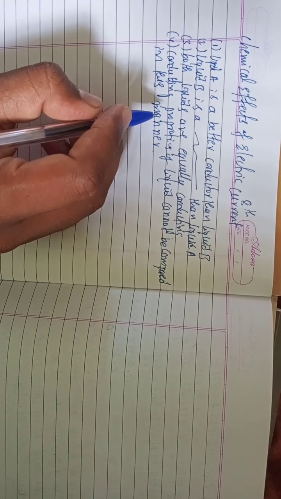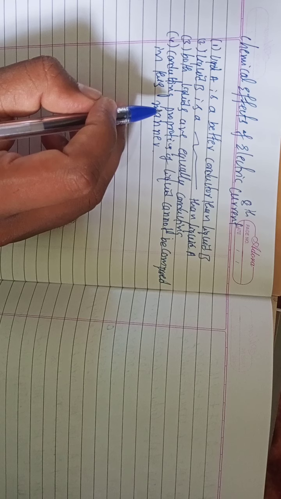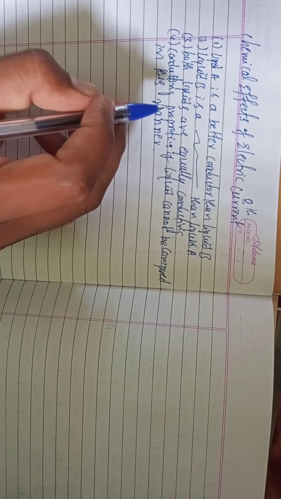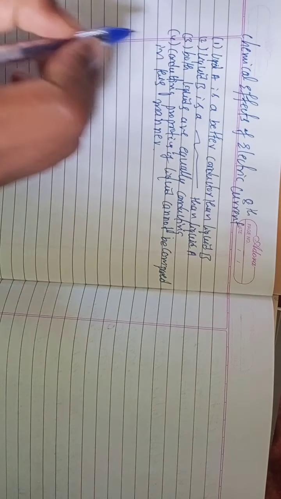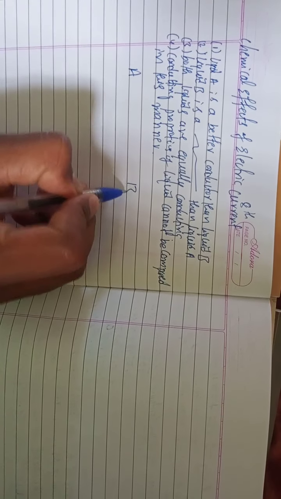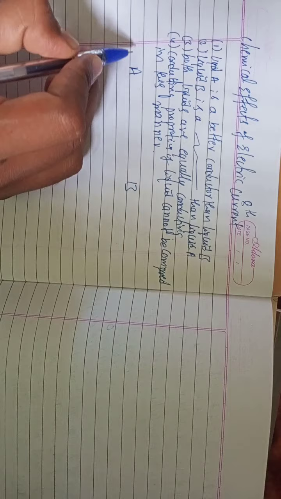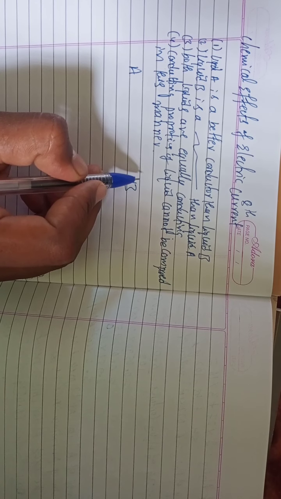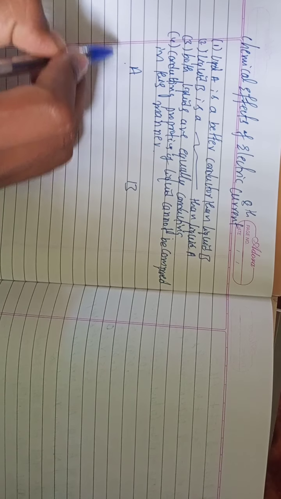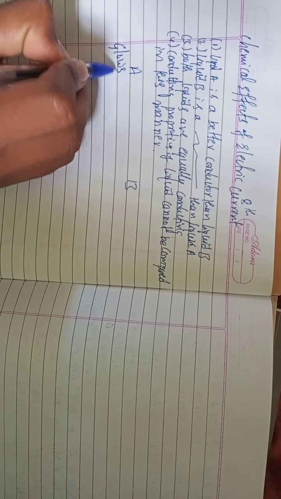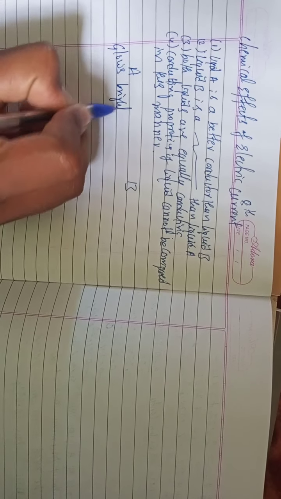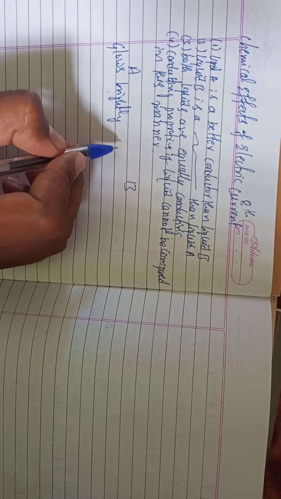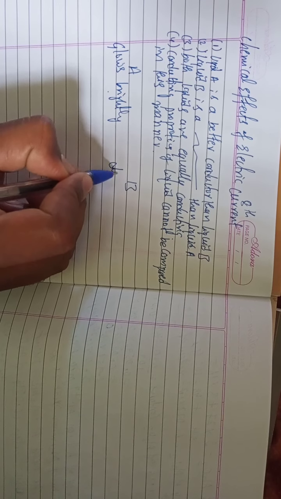Okay, so I told that question: a tester is used to check the conduction of electricity through two liquids. We have two liquids, first one is A and another one is B. It is found that the bulb of the tester glows brightly in A, while B glows dimly.